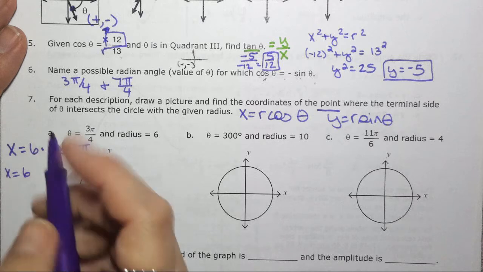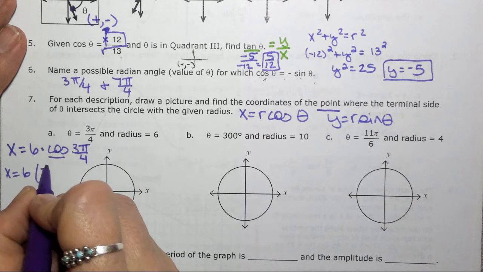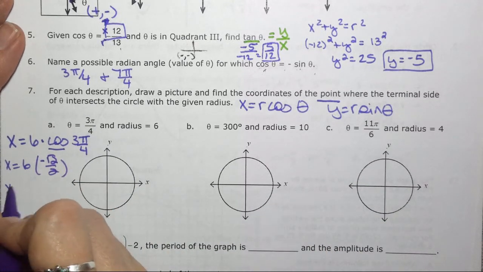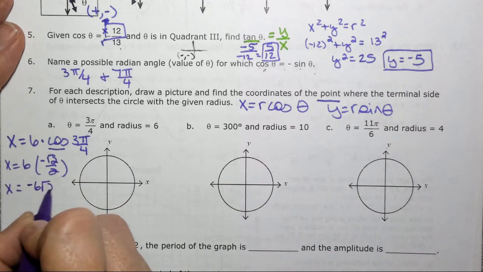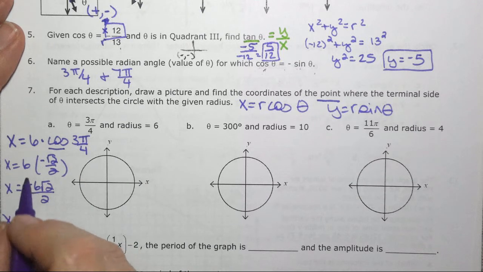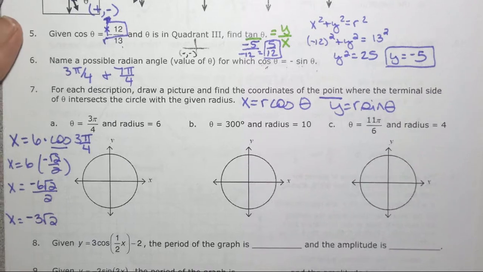At 3 pi over 4, the x value, cosine, is negative root 2 over 2. If I multiply 6 times negative root 2 over 2, I get negative 6 root 2 over 2. I'm going to divide the numbers on the outside, and I get negative 3 root 2. That's my x value.